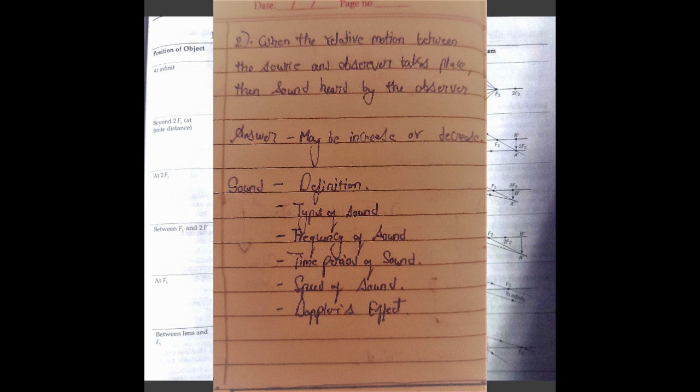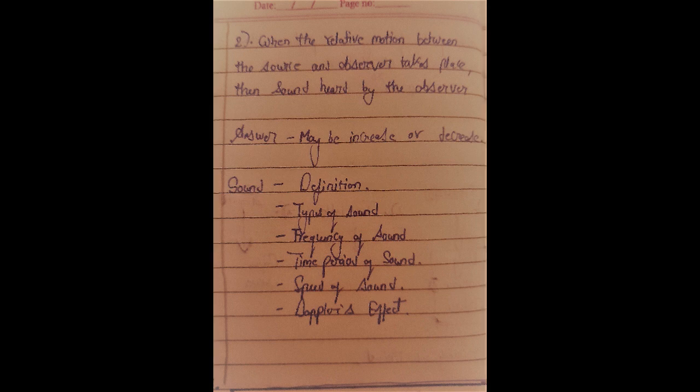Now speed of sound. The distance traveled by a wave in 1 second is called the speed or velocity of the wave. It is represented by v and its SI unit is meter per second. Speed of sound in a medium is equal to the product of frequency and wavelength. Speed of sound is maximum in solids and minimum in gases. When sound goes from one medium to another, its speed and wavelength change, but frequency remains unchanged.